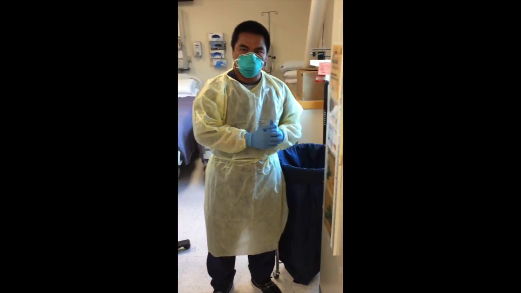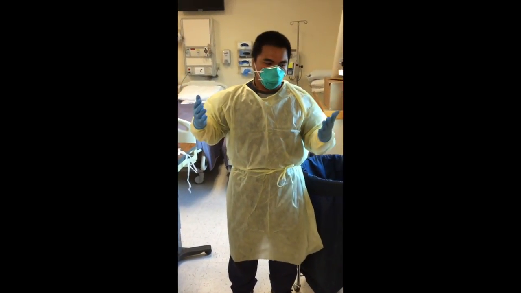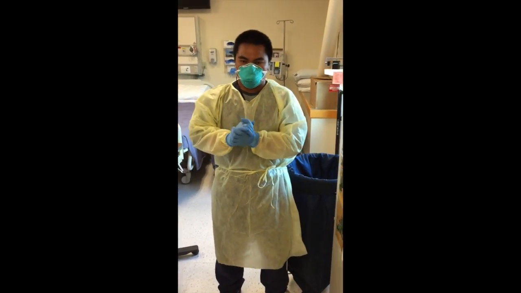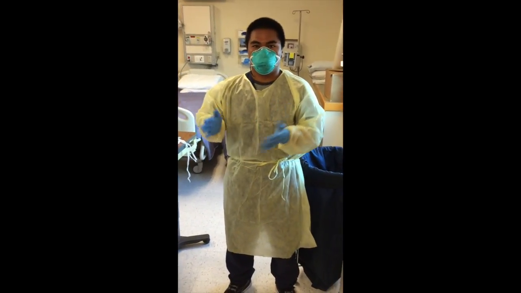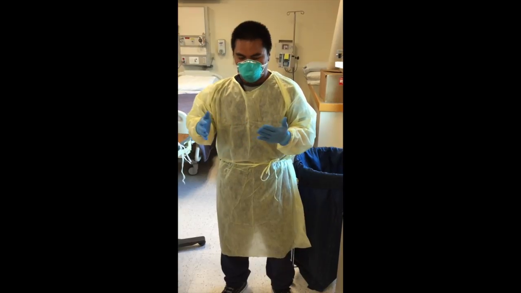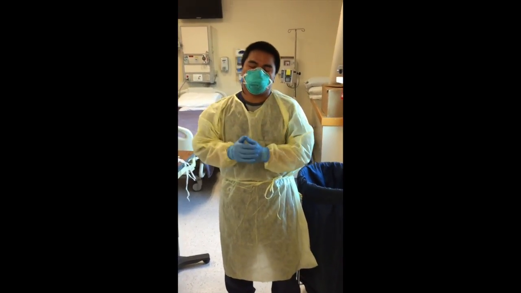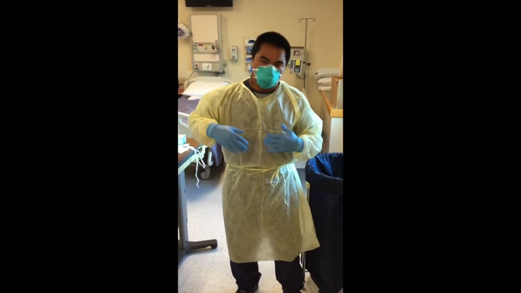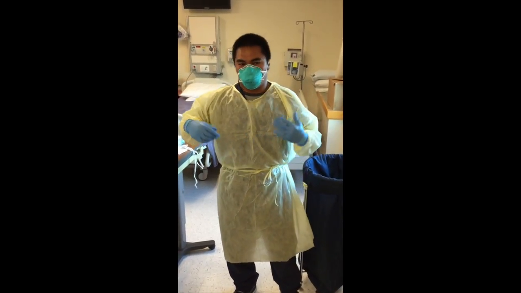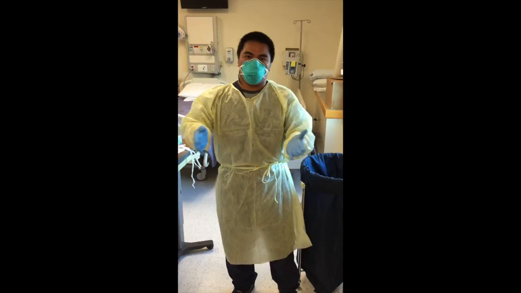After I finish seeing my patient, before you take off your PPEs, make sure you take them off inside the room, or sometimes they'll have a separate room where you can take off all your PPEs. Don't ever take off your PPEs outside the room because you don't want to infect your other employees.